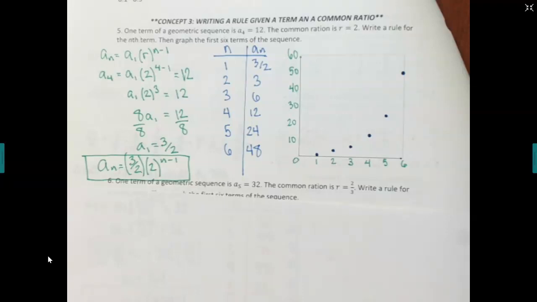All right, so I know that a sub n equals a sub 1 times r to the n minus 1 power. So if I substitute the fourth term, I know it's a sub 4 equals a sub 1 times 2 to the 4 minus 1 power, and I just set it equal to 12. So 4 minus 1 is 3, so I got a sub 1 times 2 cubed equals 12. 2 cubed is 8. 8 times a sub 1 equals 12. Divide by 8 on both sides. a sub 1 equals 3 halves. Take that 3 halves, take your common ratio 2, write it in the formula right there, and we got our rule.